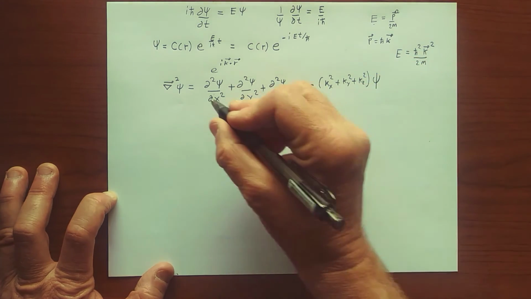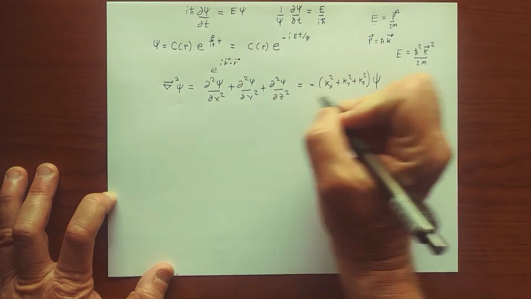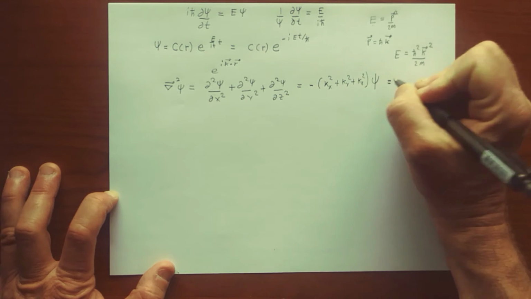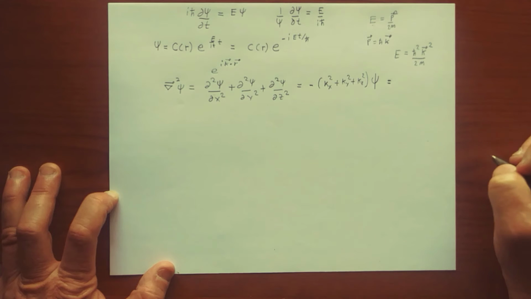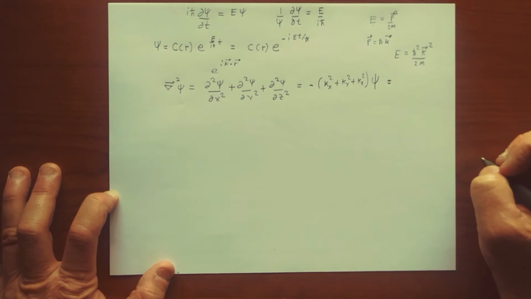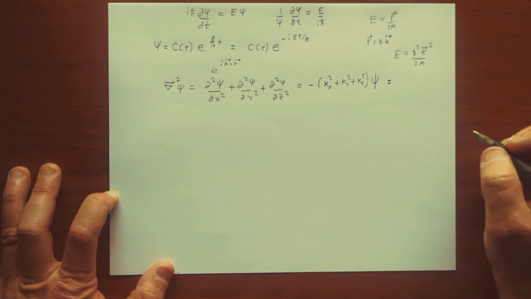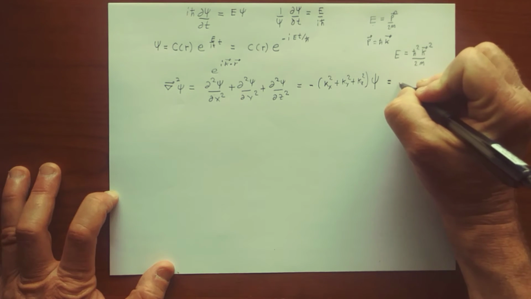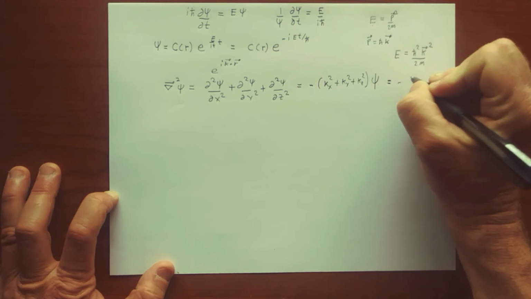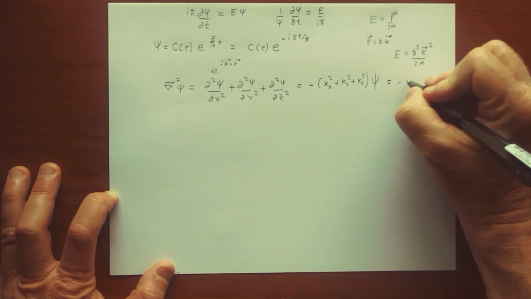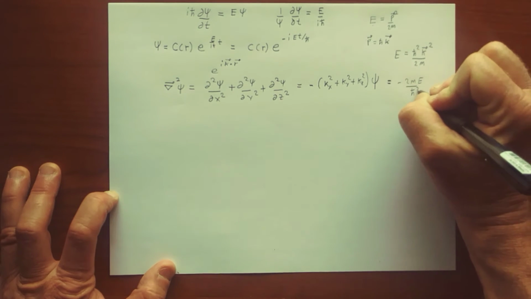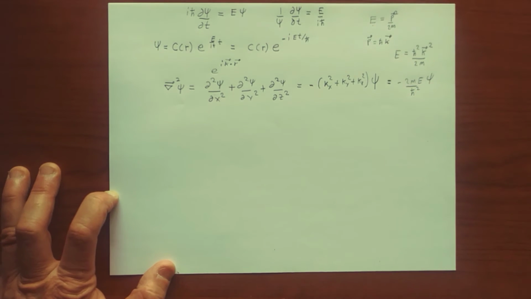And so this equation ends up, so we have del squared psi is equal to, let's see, in terms of the energy, this becomes minus, right, k squared is 2mE over h bar squared psi.